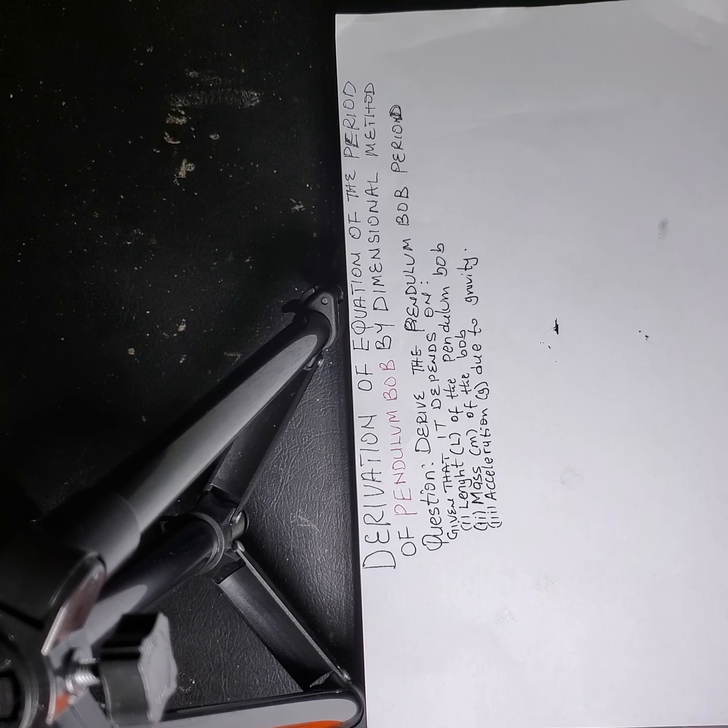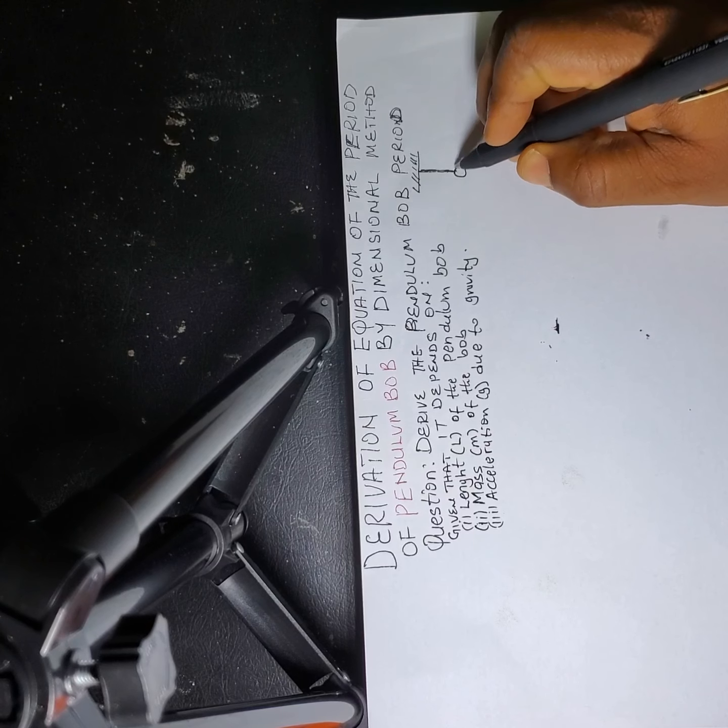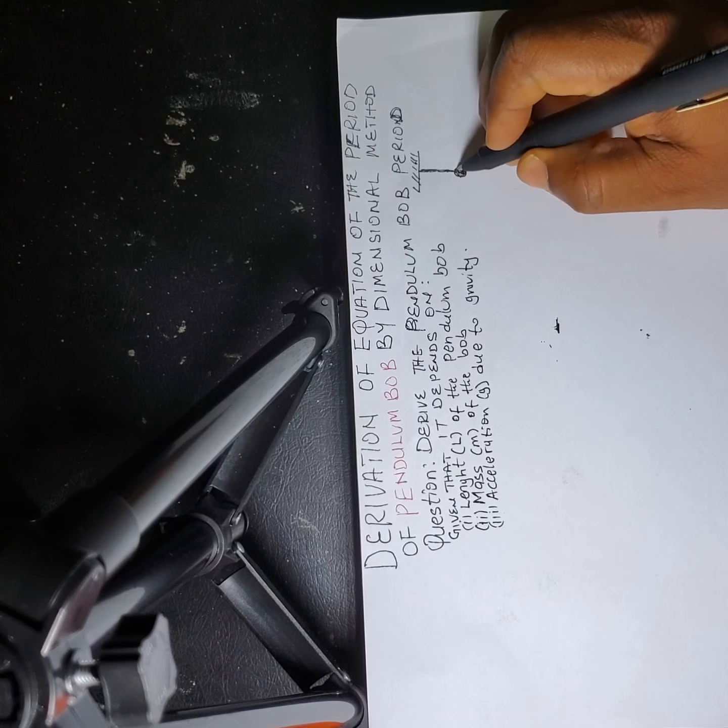So I'll just make a sketch to illustrate what I mean by the pendulum bulb. Let's say we have a support that we tie a string to. This is the support, and this is the string. The string is like a suspension material. So this is the bulb. This is the pendulum bulb.